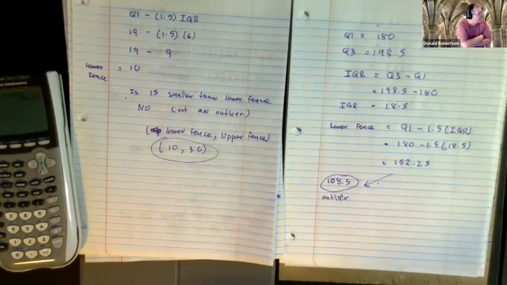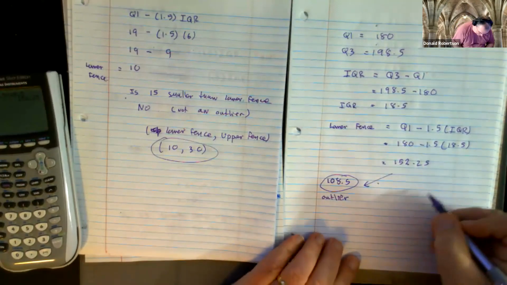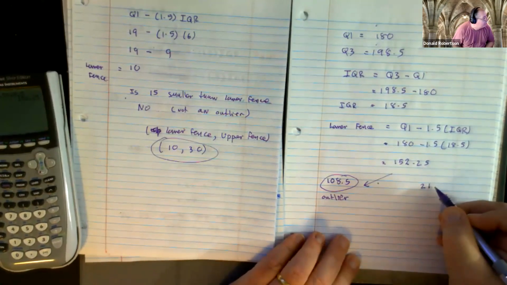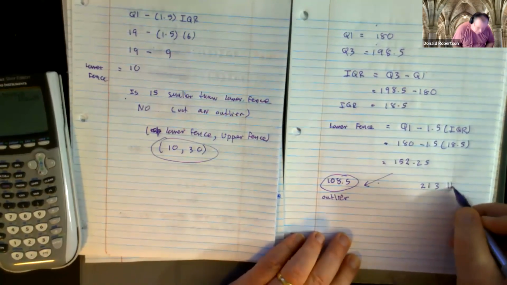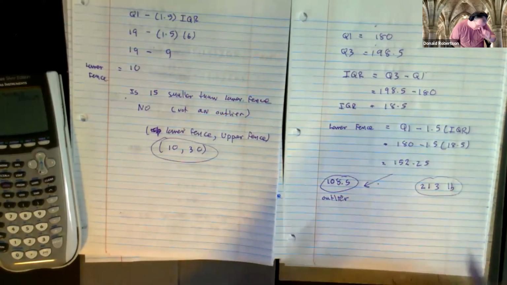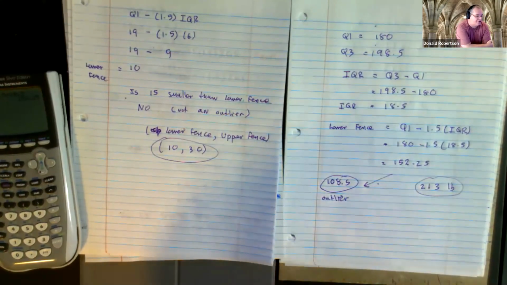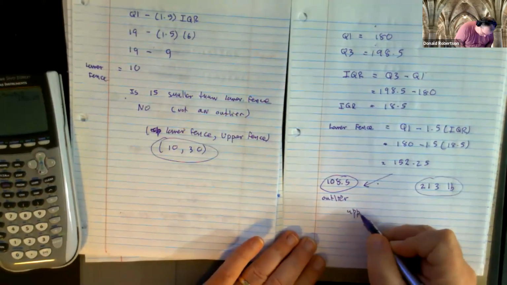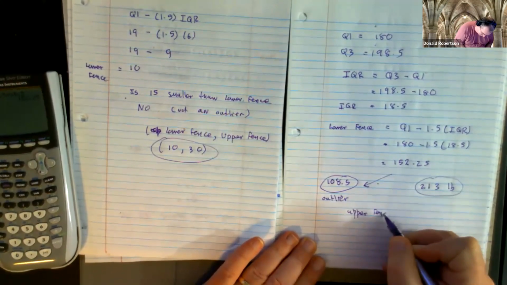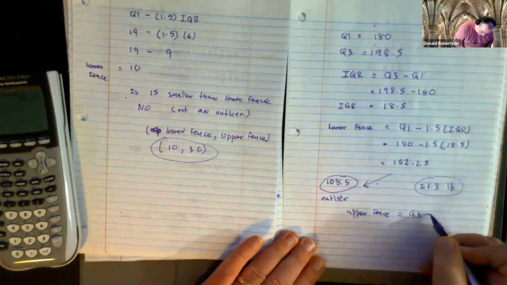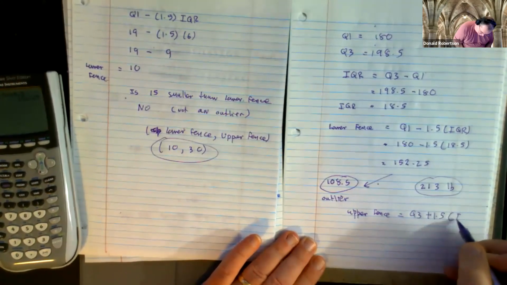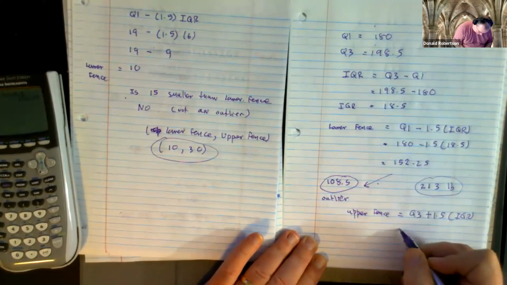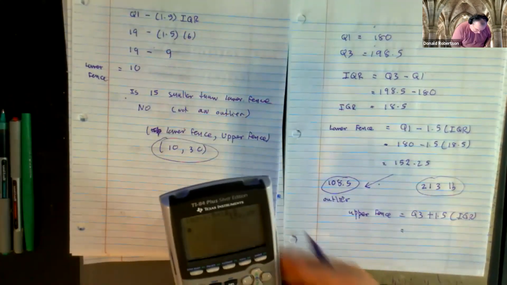Now, as I scan through that data set, the biggest guy I can find had a weight of 213 pounds, right? I'm 99% sure that guy is not an outlier, but I check it anyway. So the check here is we get what's called the upper fence, and that is Q3 add 1.5 interquartile ranges. And what am I looking at?